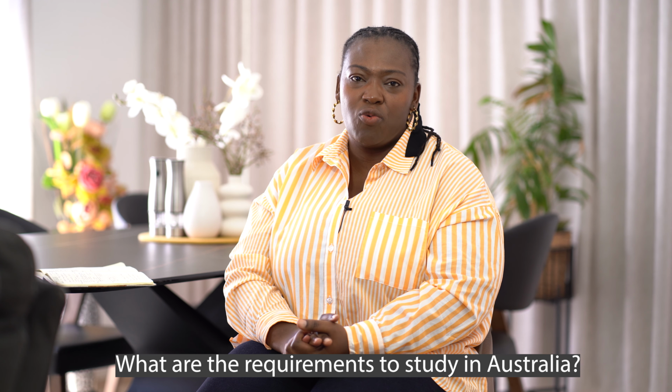So quickly, what are the requirements to study in Australia? What do you need to have to even start the process? The most important is a valid passport that needs to be more than 6 months before expiry. Don't be the type of person that's looking forward to studying abroad but doesn't have a valid passport. That is the first thing you need to look out for. Apply for a passport, and have it ready and handy to go.